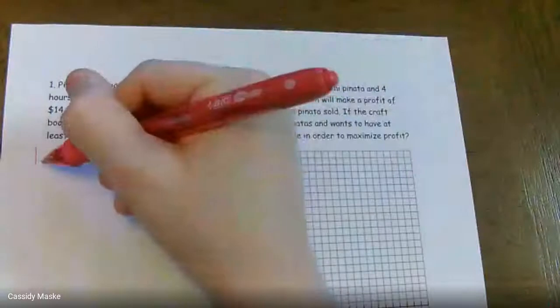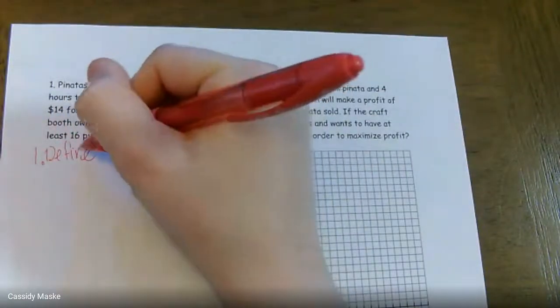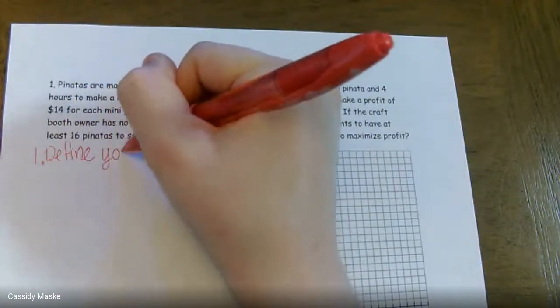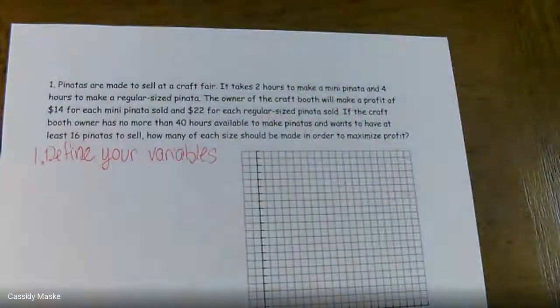Okay, so step one is to define your variables. And you can really use whatever variables you want. Some people in this problem like to use M and R for mini pinata and regular pinata. I just typically stick to X and Y because we're going to graph these. So I like to first write down what my X and Y represent in the problem.